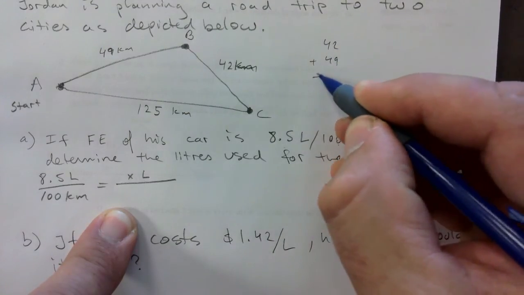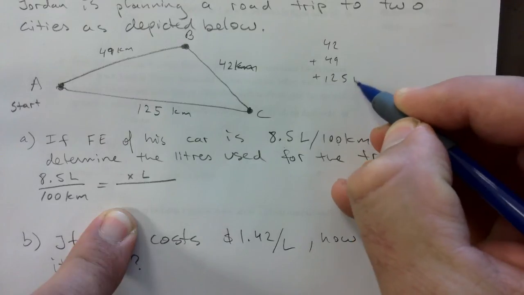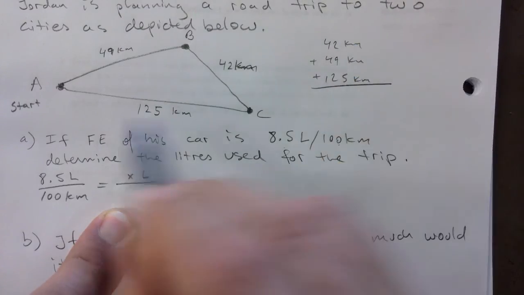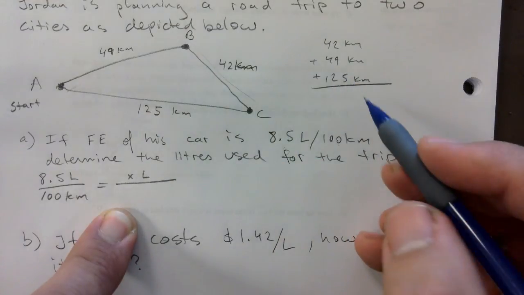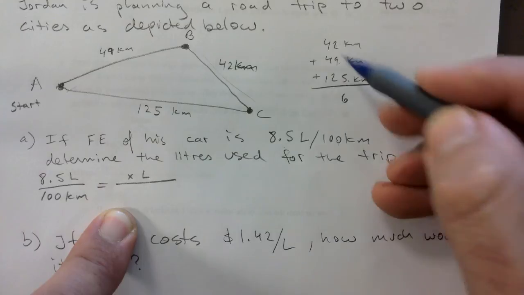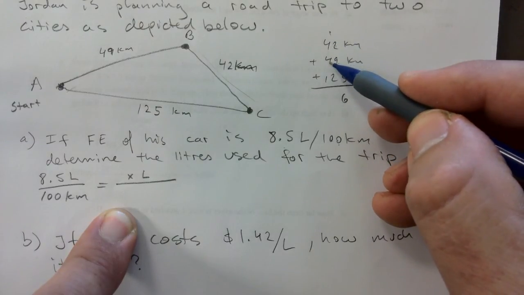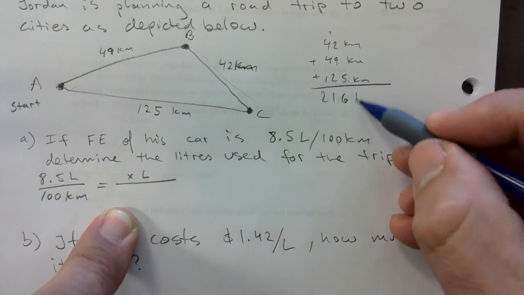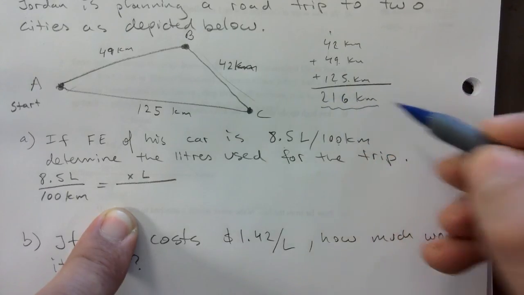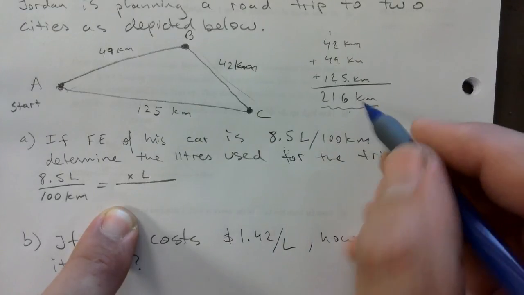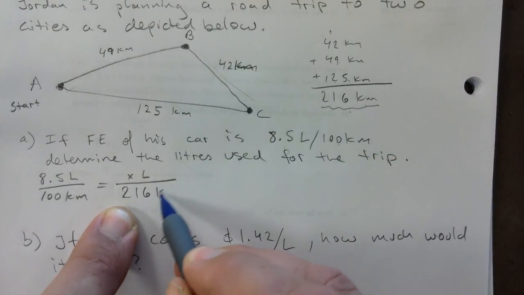So we're going to add all the distances, because if we travel all around, we know the total distance. 9 and 2 is 11, so 216. I'm planning on traveling 216 kilometers, so you write that in here.